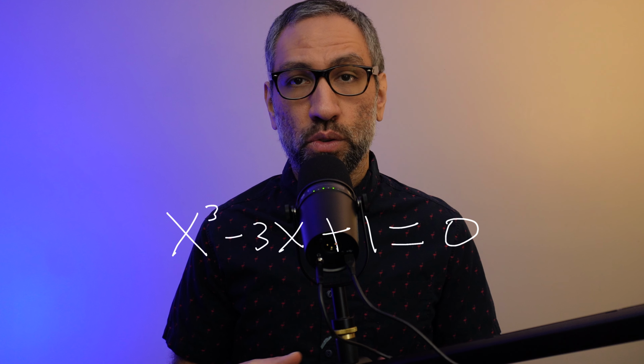So why is the Intermediate Value Theorem useful? Well, it can be used to prove the existence of solutions to equations. Since if we can show that a function takes on two different values at the endpoints of an interval, and we know that the function is continuous, then we can be sure that there is a solution to the equation somewhere within that interval. For example, the Intermediate Value Theorem can be used to prove that there is a solution to the equation x cubed minus 3x plus 1 equals 0 somewhere within the interval [0, 1].